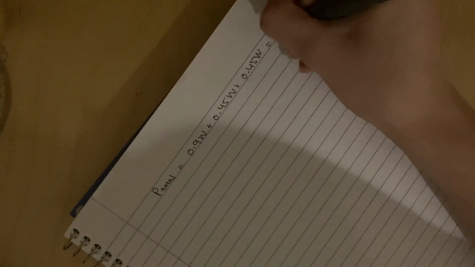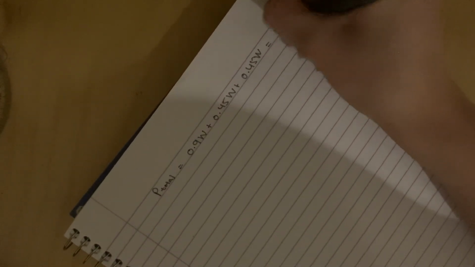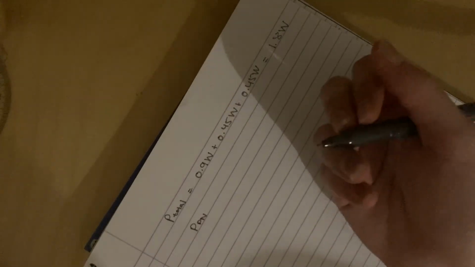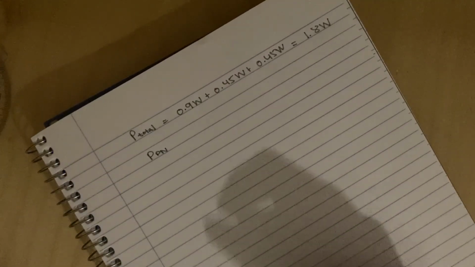So it's going to come out to 1.8 watts. Now, we need to calculate the power delivered by the battery, which is PPN, because that's what the battery is, PN. So we're just going to use the voltage of PN, which we already know is 12 volts, based off of the given.